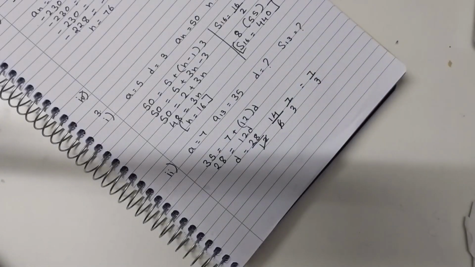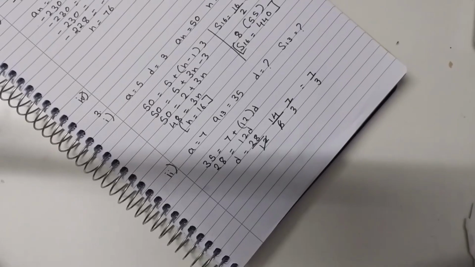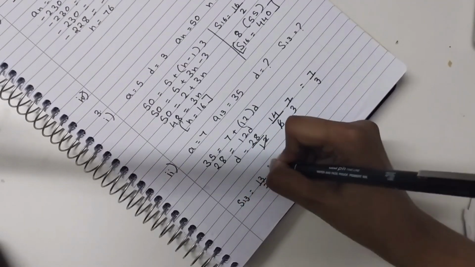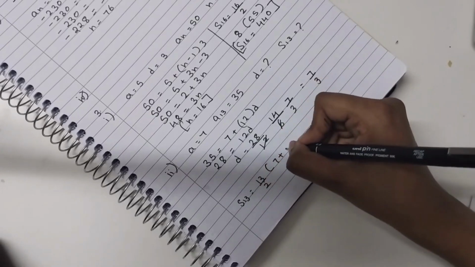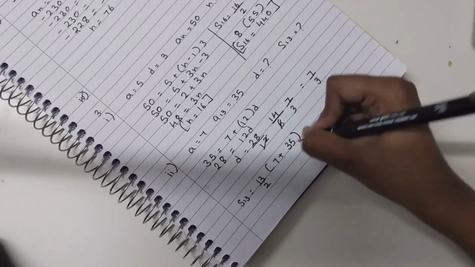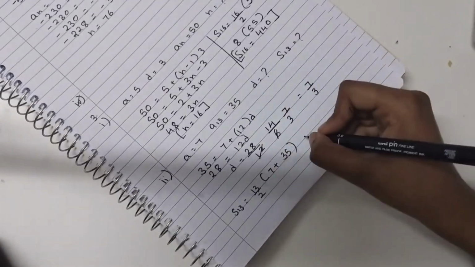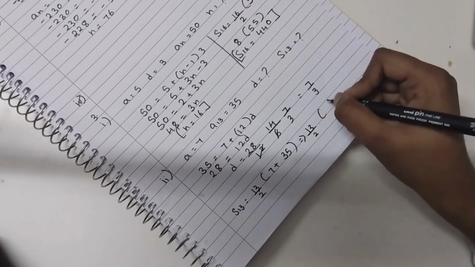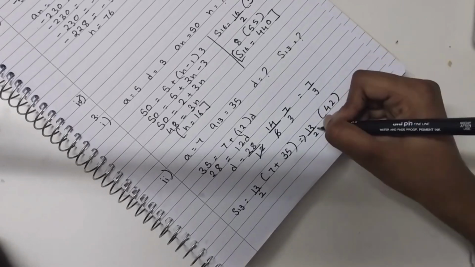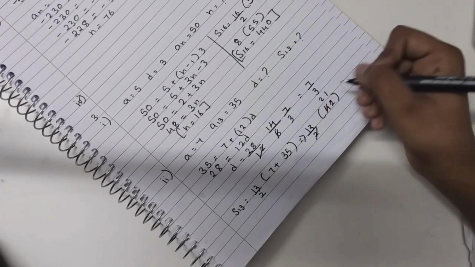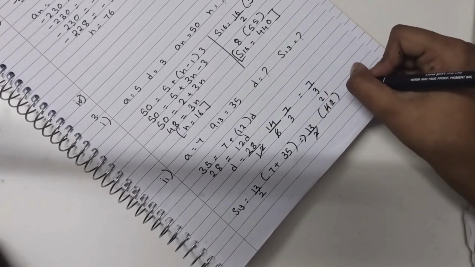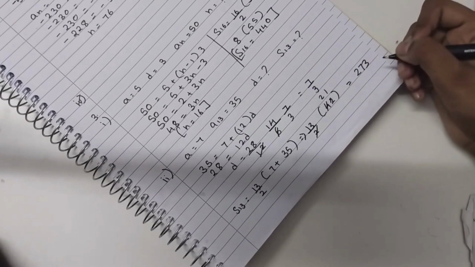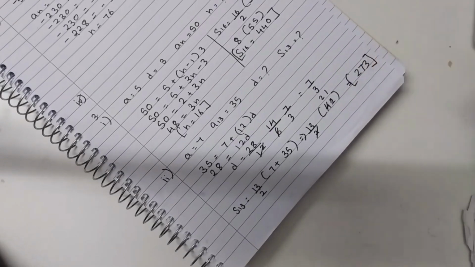So now they're asking us to find the value of S13. We know that S13 is equal to 13 divided by 2 times 7 plus 35, which is A13. So 13 by 2 times 35 plus 7 is equal to 42, and 2 and 42 will get cancelled. So 13 times 21 is equal to 273. So the value of S13 is equal to 273.